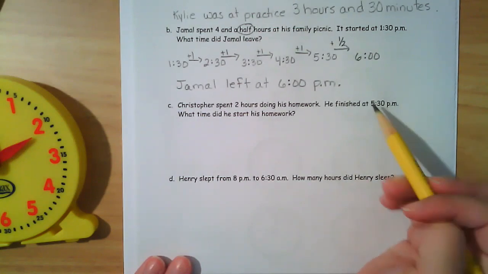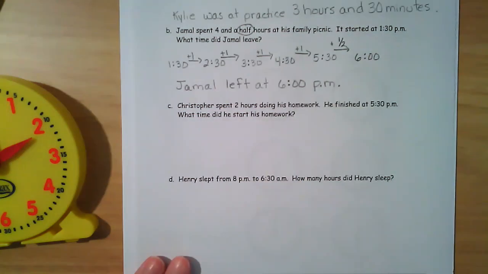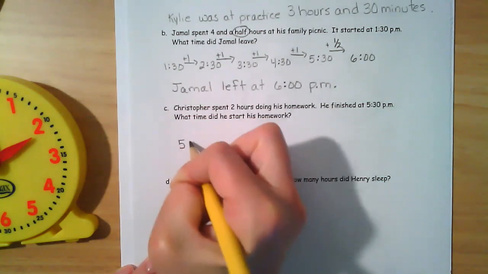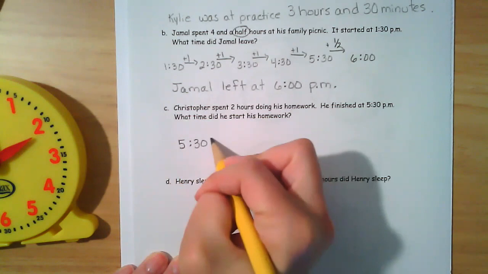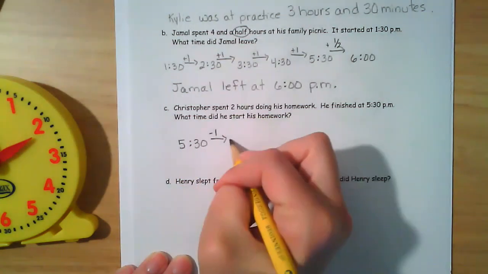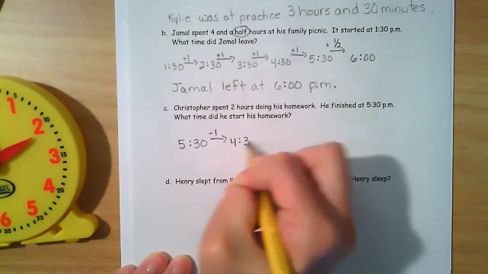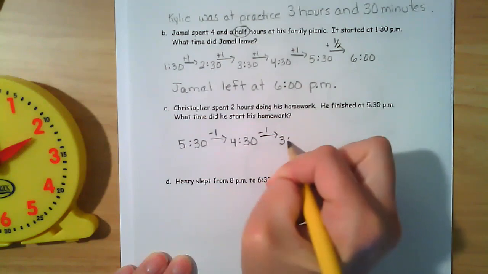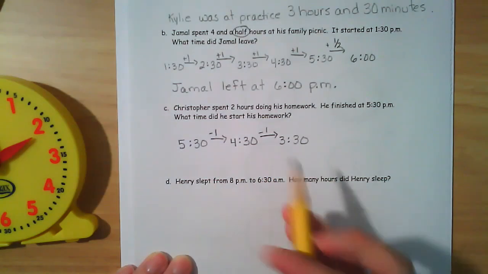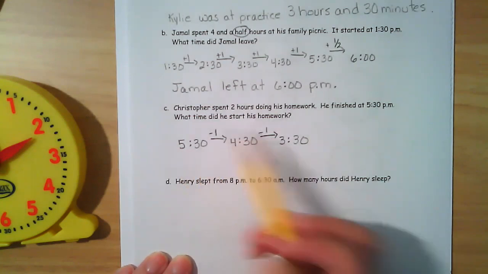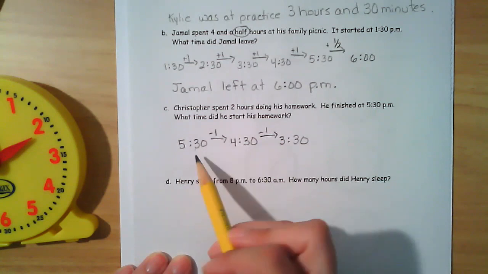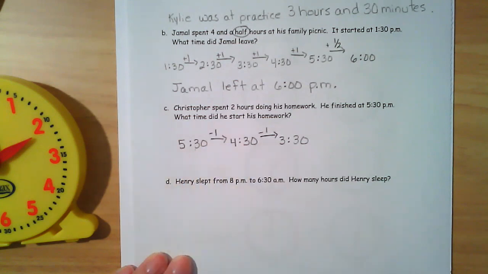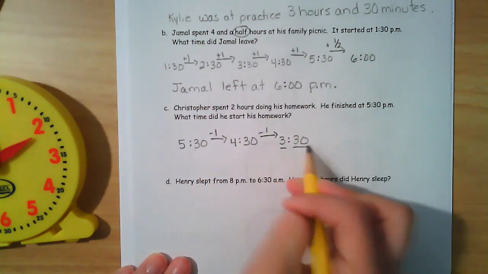Whoa. So now we've got to go back in time, right? Well, I don't have a time machine, but I could do this. 5:30, take away 1 hour would be 4:30. Take away 1 hour would be 3:30. Why did I take time away? Because if I reverse it, then I would get to 5:30. So if he finished at 5:30, to find out when he started, I'm going to take away 2 hours, okay? So he started at 3:30.